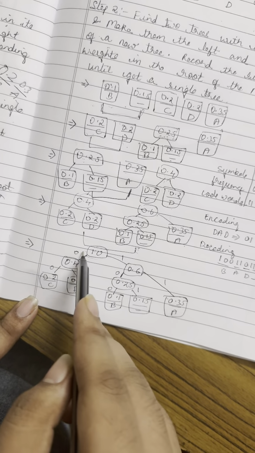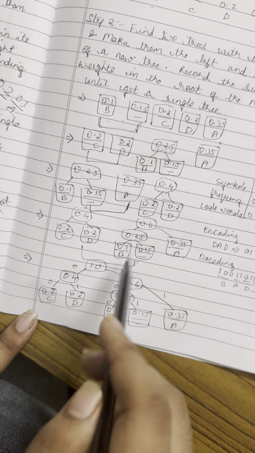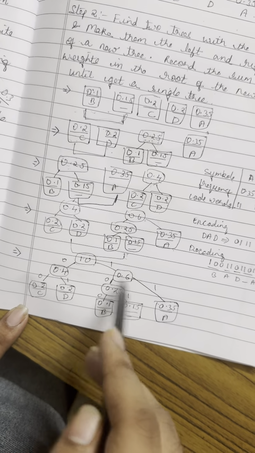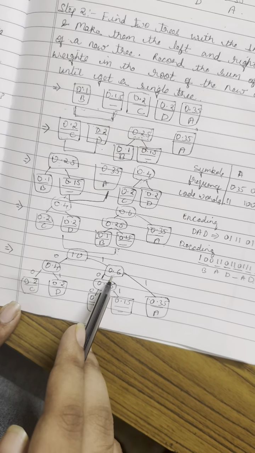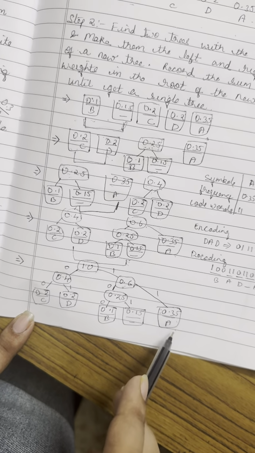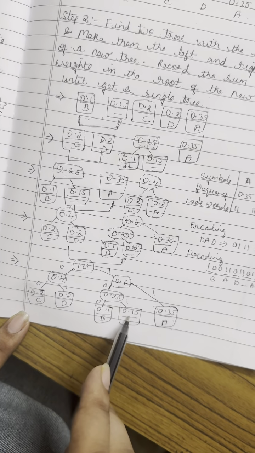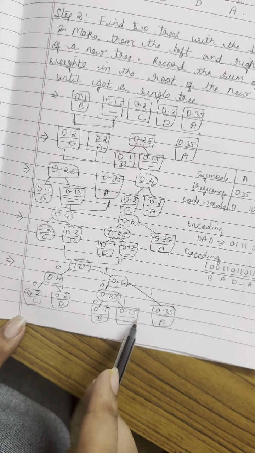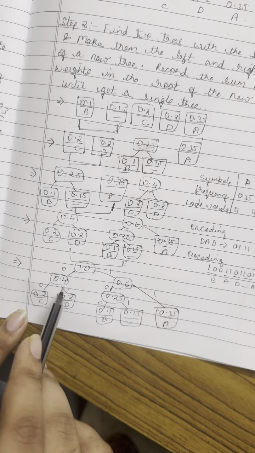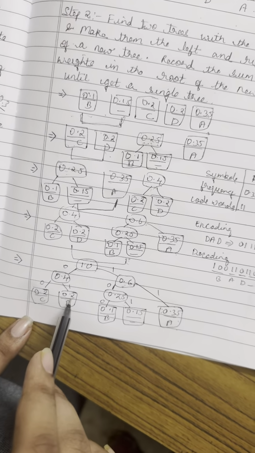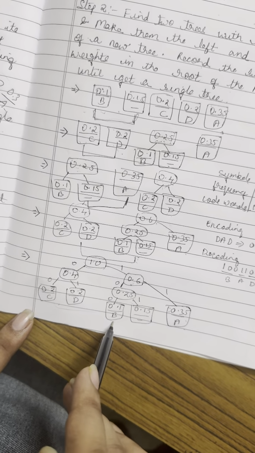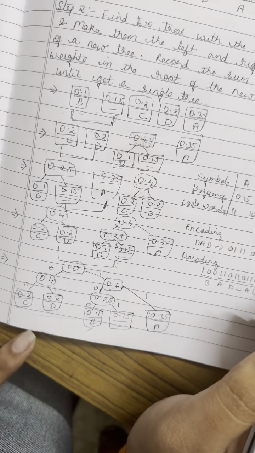This 0.1 we get by adding these two results. Now the subtree on the right we get 0.6. Then again in this right corner it's 0.3 by A, then there's 0.25 and 0.1 and 0.15 by B and underscore, and 0.04 and 0.2 by D and 0.2 by C. Now this is an example, and there are code words too.